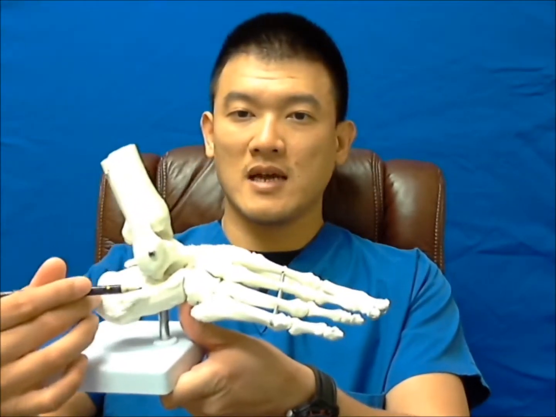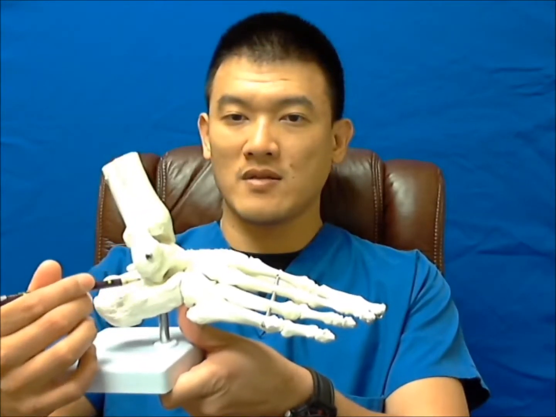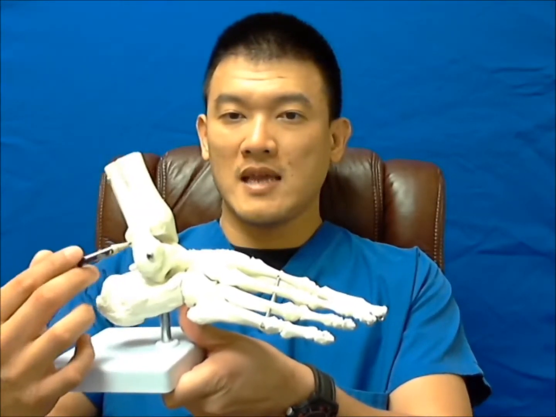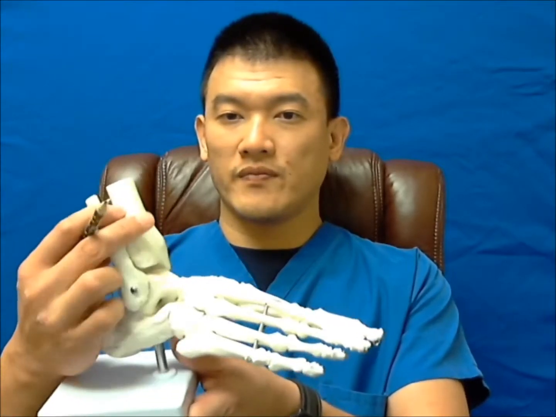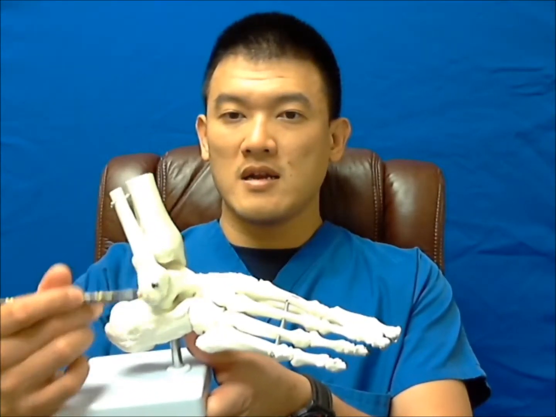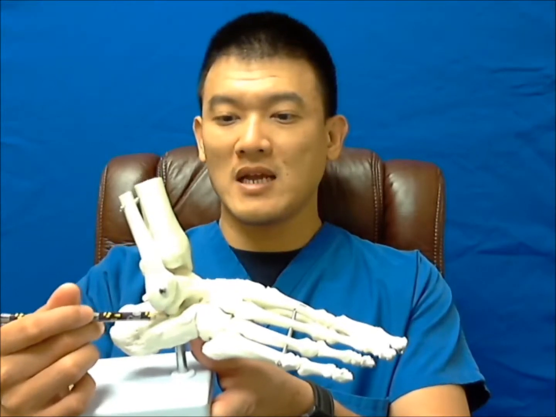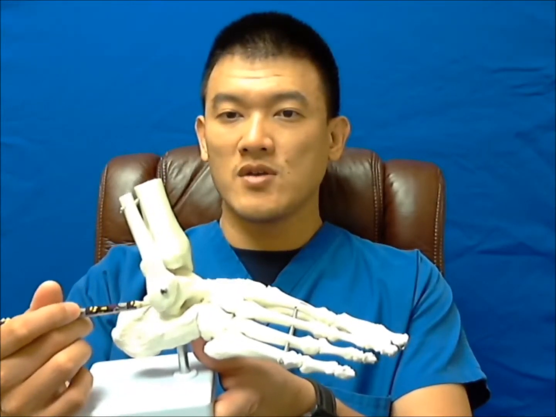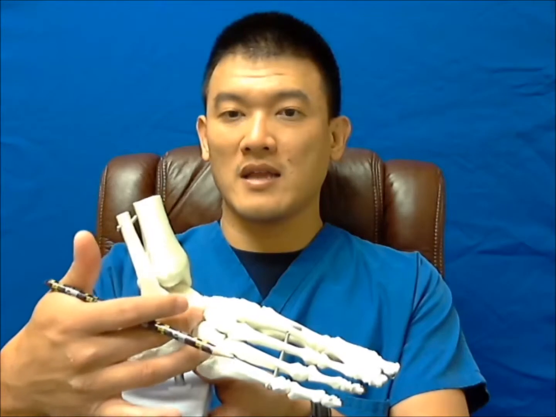Now, a couple things. One common mistake I see is that patients tend to confuse subtalar joint arthritis with ankle arthritis, and I'll explain that. Here's a foot model, a famous foot model. If you look on this side, this is what we call the subtalar joint back here. This joint right here, this is the ankle joint on top, right here. Now, sometimes when you have subtalar joint arthritis, you'll have pain right on the side of the foot right here.